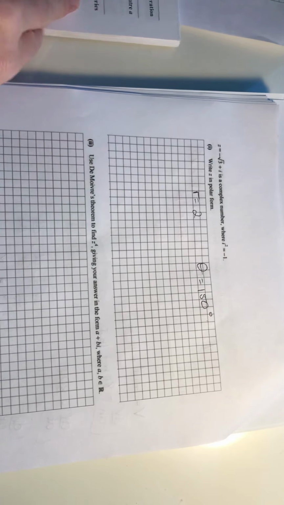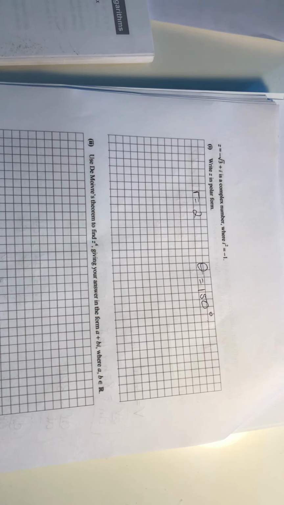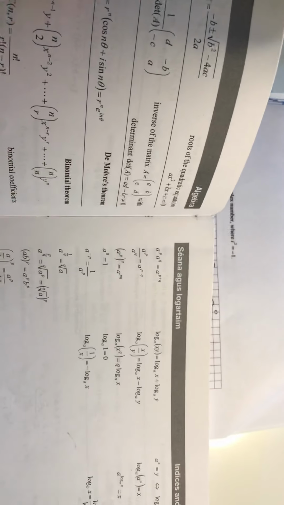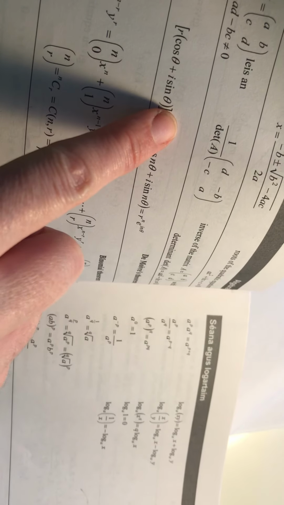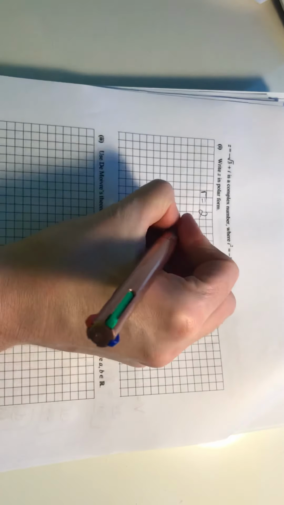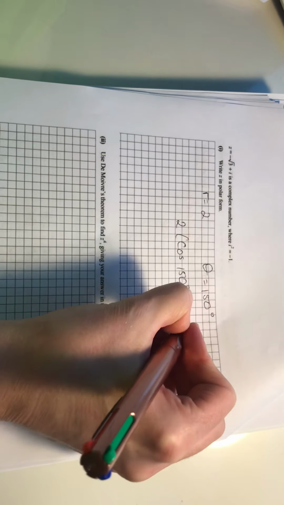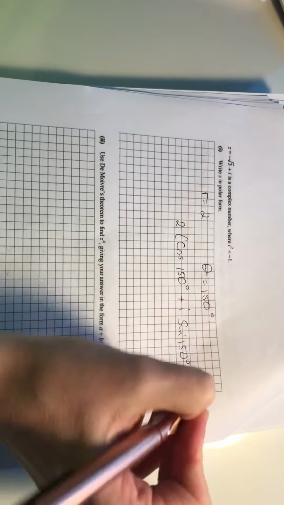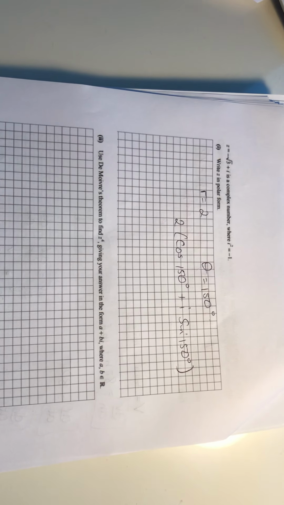Polar form is, when I go to my log tables, I can see that in order to do De Moivre's theorem, I need to be in polar form. So you can turn to that page. You can see that that's your polar form. So it's r(cos 150 plus i sin 150). You could obviously write that in radians as well. Okay.